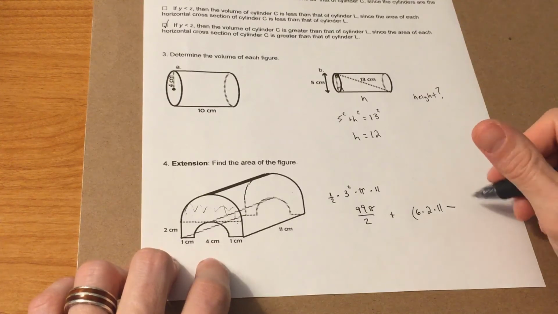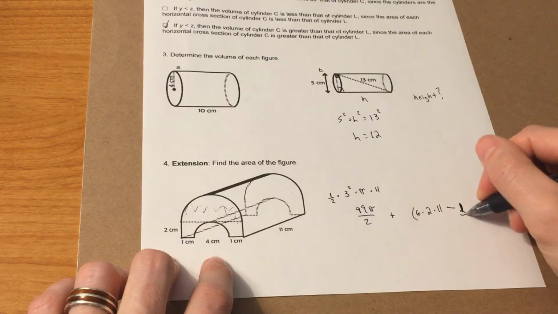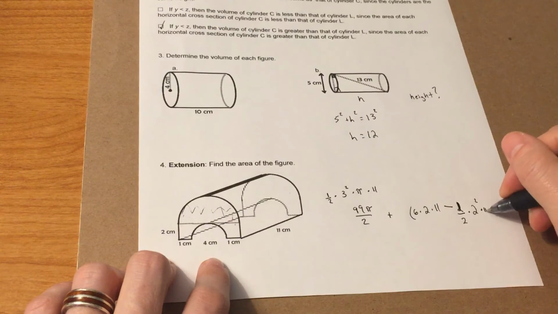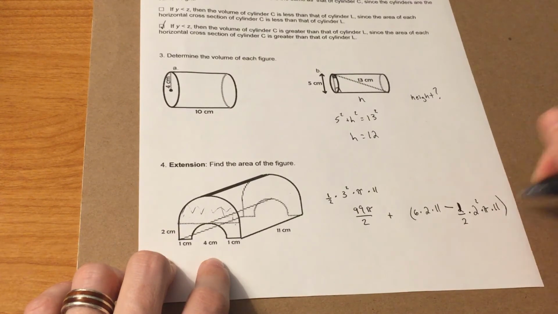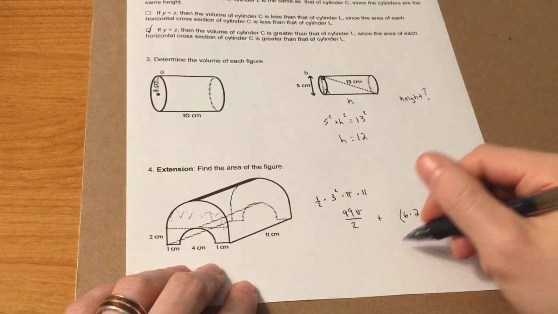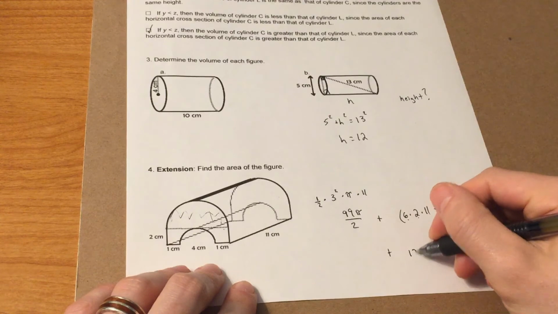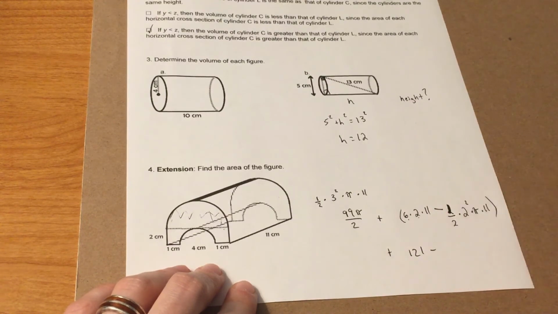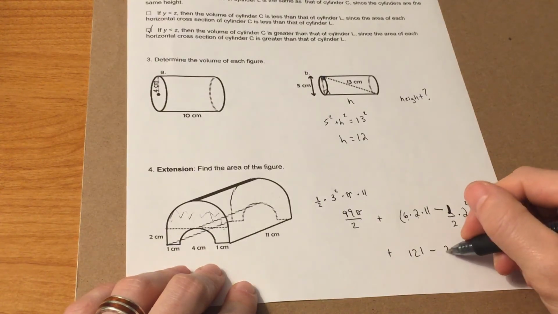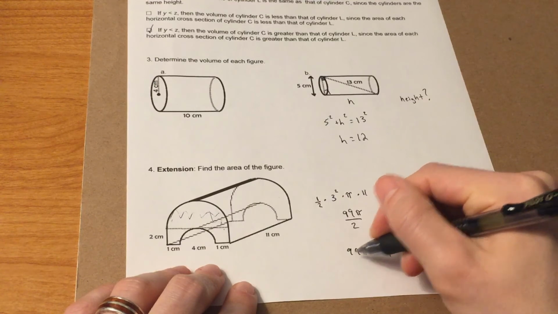So in that case, it would be 1/2 times 2 squared times pi times 11. That's a weird looking expression. But the way that simplifies would be, 6 times 2 is 12, times 11 is 132, minus 1/2 times 4 is just 2, times 11, so we get 22 pi. If you bring this down as well.